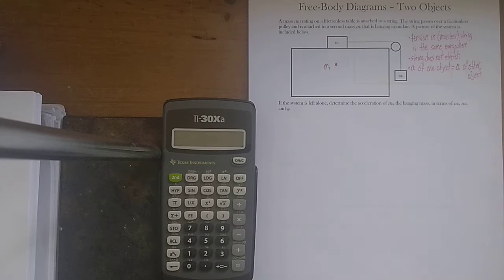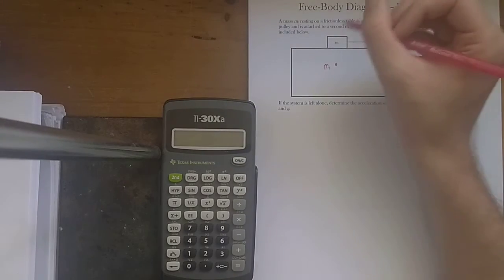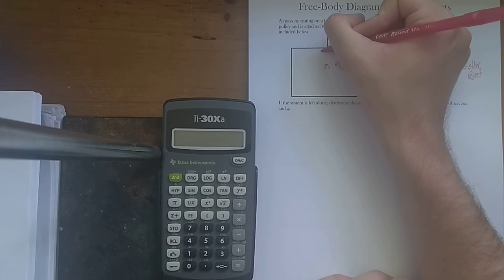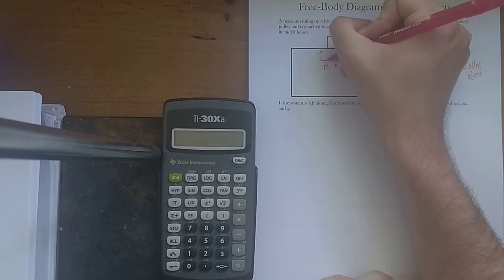Before, some people would leave off labels on free body diagrams. Now you can't, because we have two or more different objects. We need an axis. We're going to make our axis the standard axis: Y is up, X is to the right.